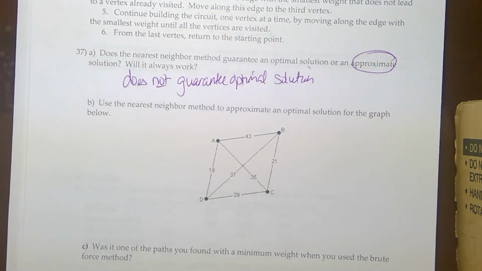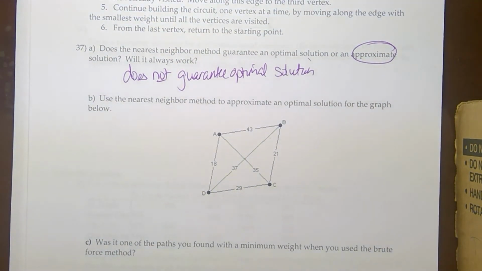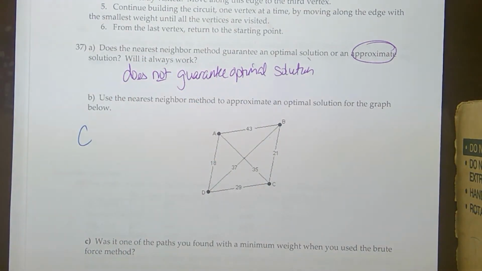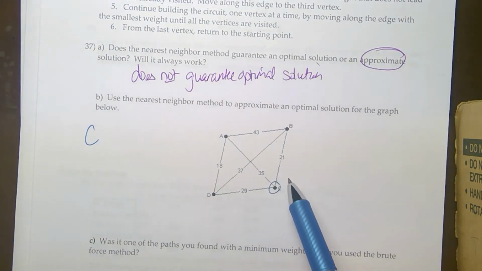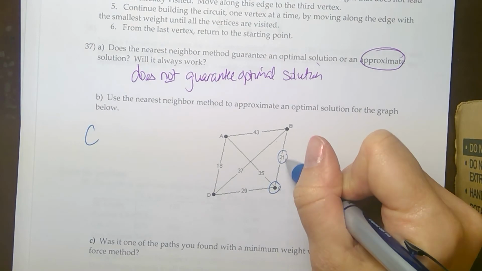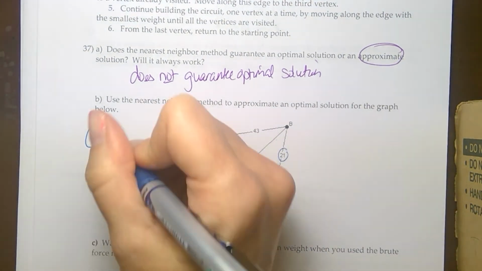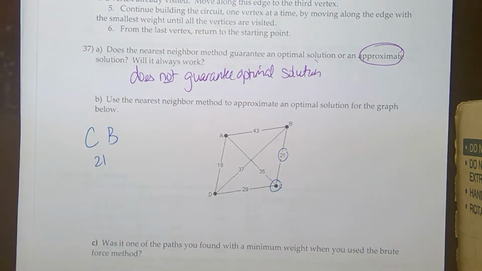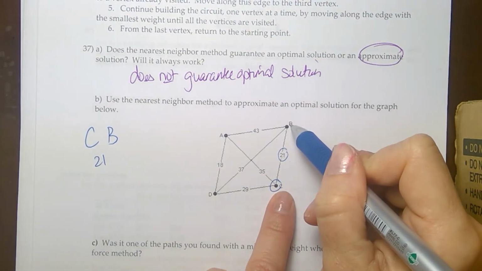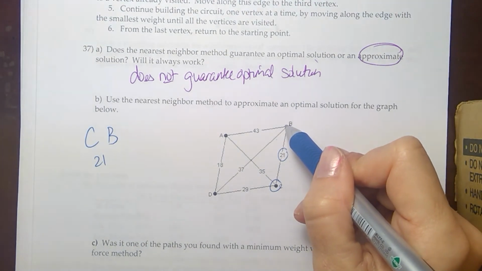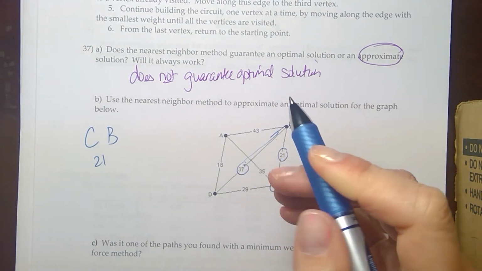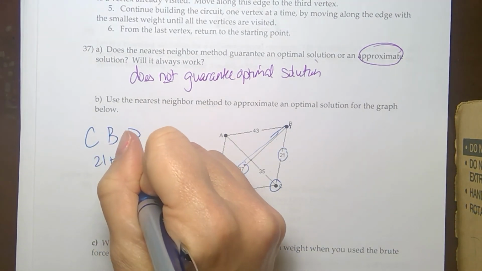So here's our first example of using the nearest neighbor method to find the optimal solution. We're going to do it a couple of different ways, first starting at C. If I start at C, what is my least weight where I can travel? Well, going from C to B has a weight of 21, and that's the lowest of those 3 options. So going from C to B is 21. Now I'm at B. I've already been to C, so I have to either go to A or D. Which one of those has the least weight? Well, my edge that takes me to D is just 37. So I'm going to go from B to D.